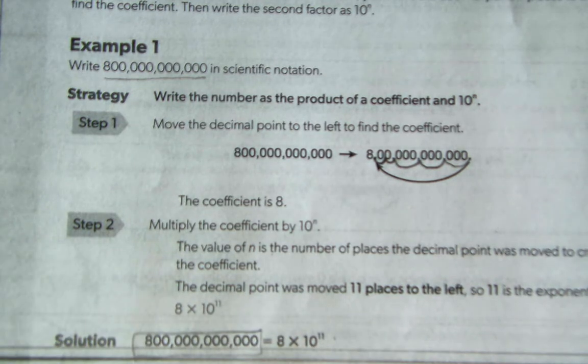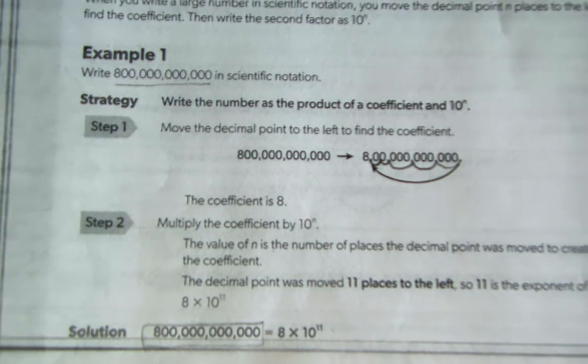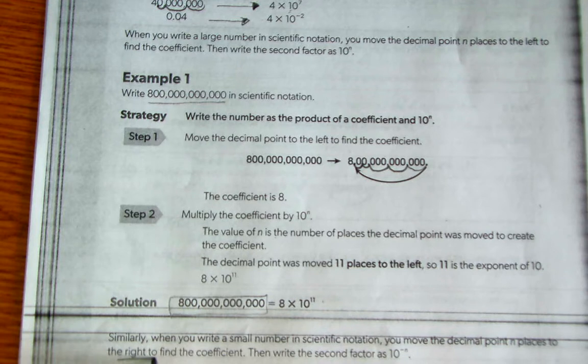This also works when you're working with very small numbers in scientific notation. What direction would I move if I'm working with a very small number to put it in scientific notation? Yeah, I'm going to move the opposite way. I'll be moving to the right to find the coefficient. And then I'm going to write it as a factor of 10 times 10 to the power of negative n.